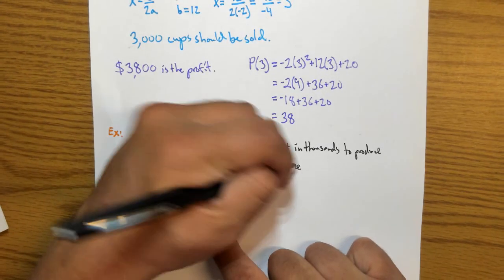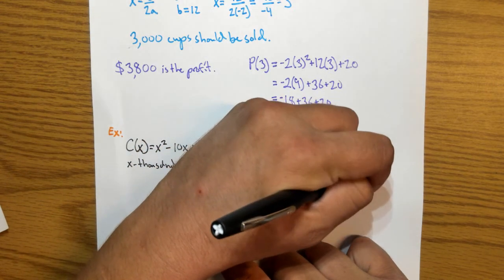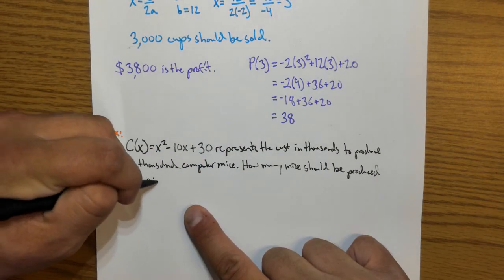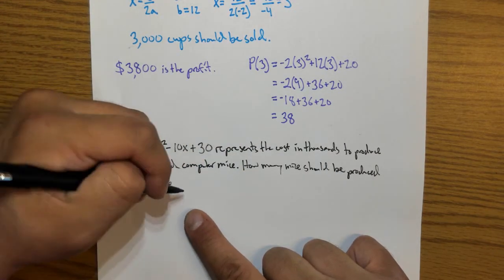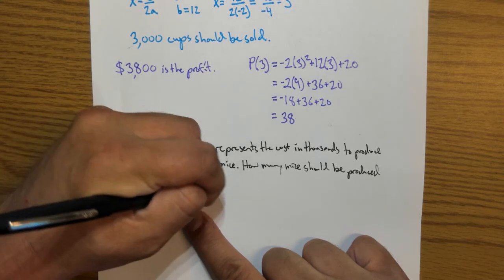How many mice should be produced to minimize the cost? And what is the cost?